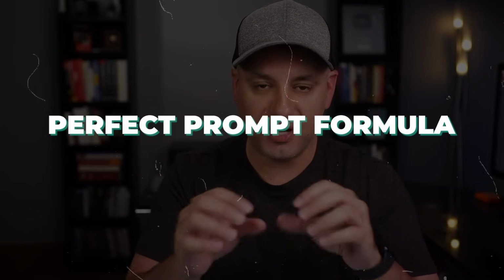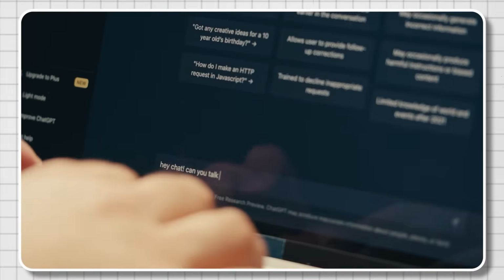First, I'll show you exactly how to get started if you're a complete beginner, and then we'll get to some more advanced options as we go. So very basic and then more advanced. And then we'll finish up with my perfect prompt formula. Prompt is basically what you put into the chat box, and this will give you some of the best results that you could get out of ChatGPT and other types of chatbots as well.